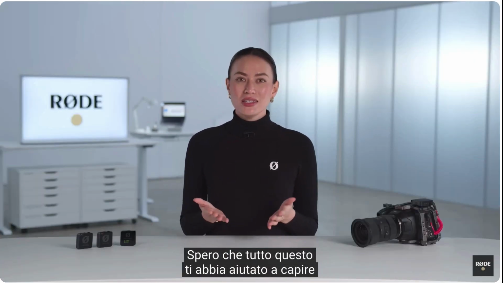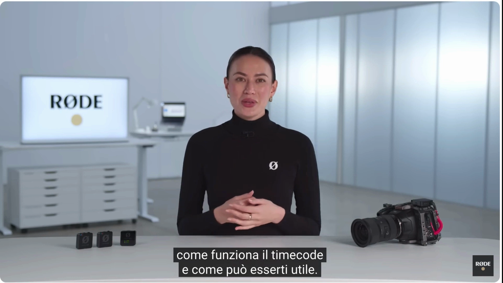Hopefully that's helped you to understand how timecode works and how it can be useful to you.